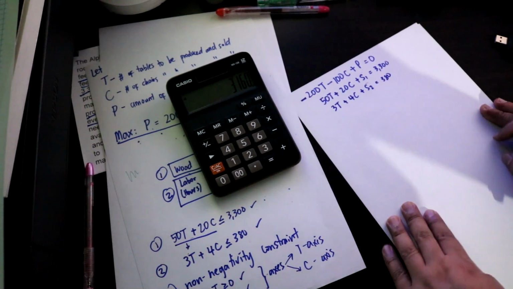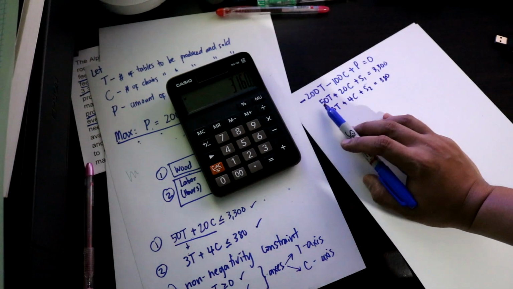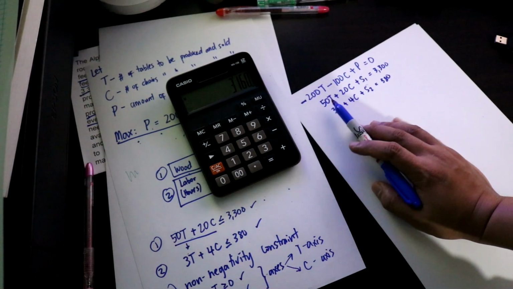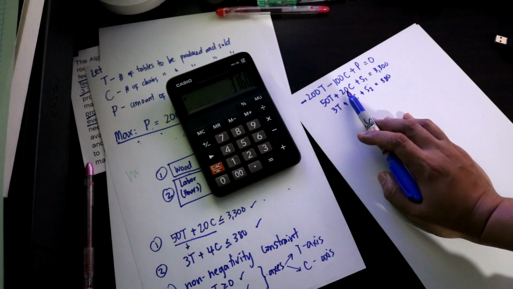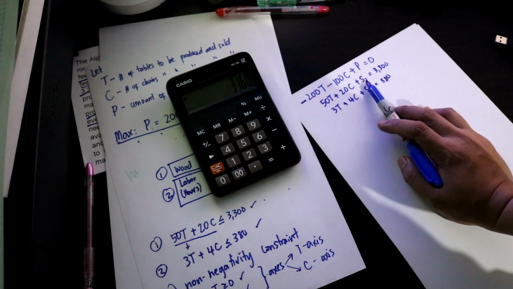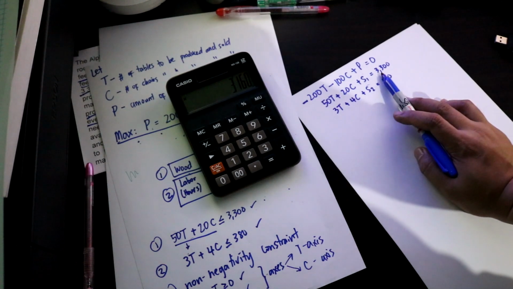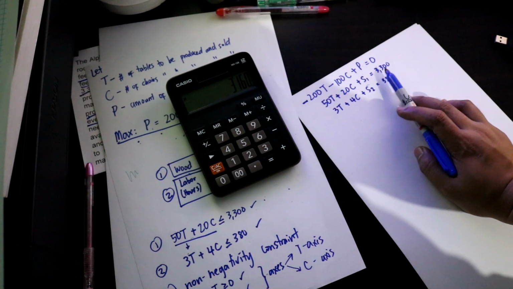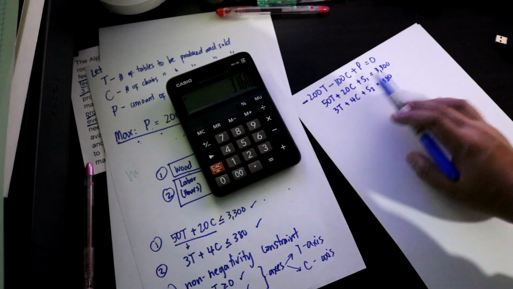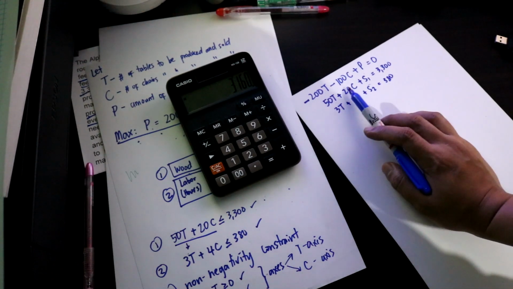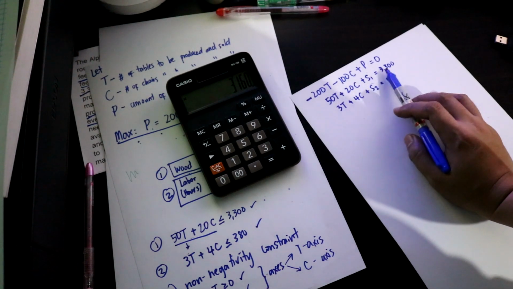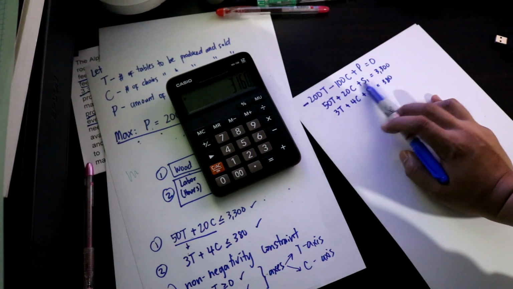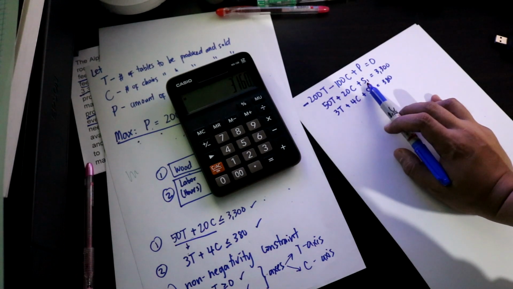Going back to this, if we have used 140 and we have 3,160 unused, would that be equal to 3,300? Yes, all the time. So, whatever number of tables or chairs we're going to produce, it will always be equal to 3,300 because this variable picks up the slack.